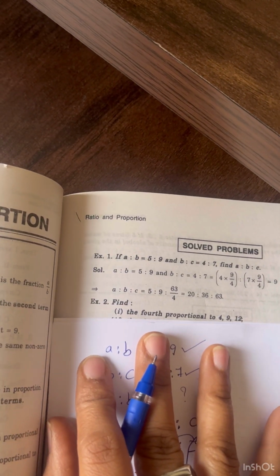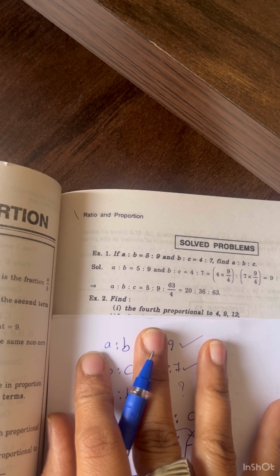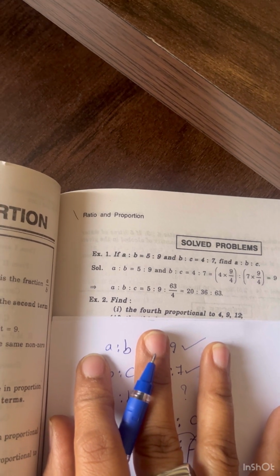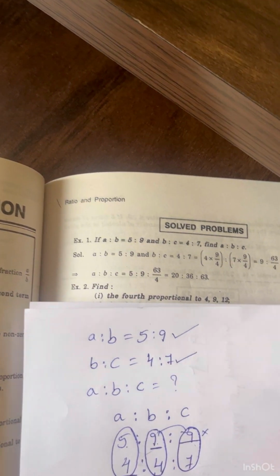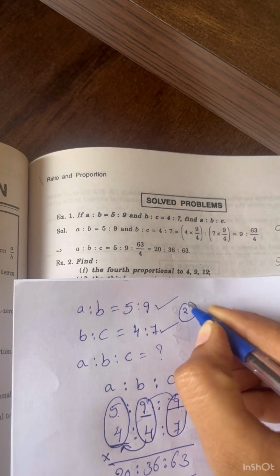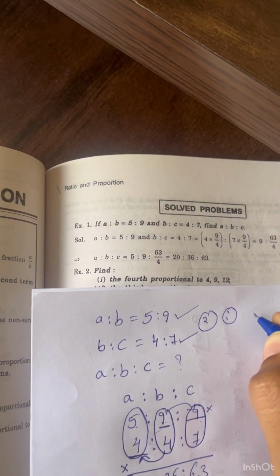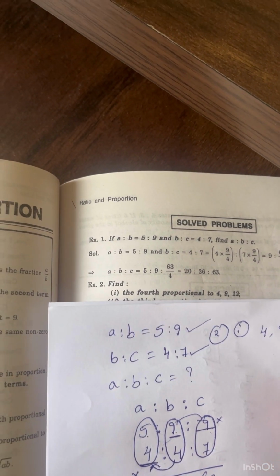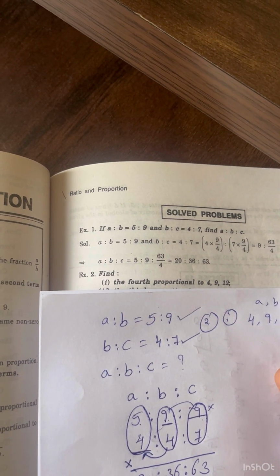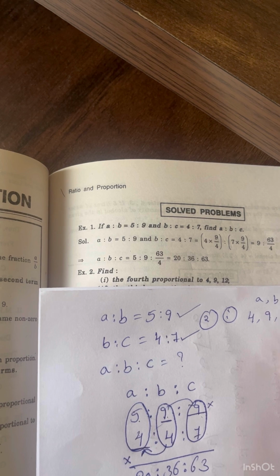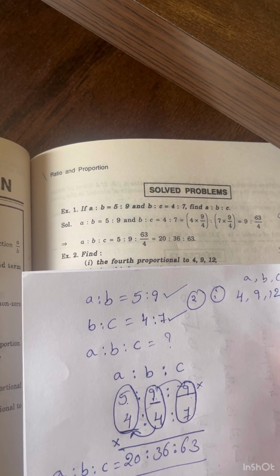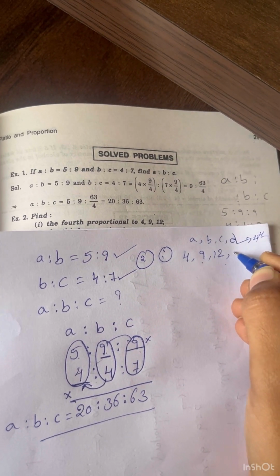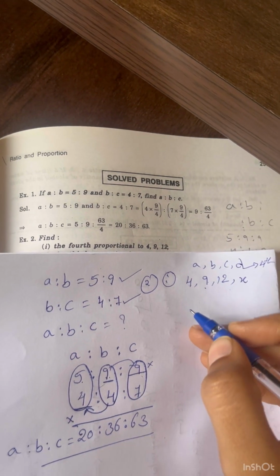Here the question is given under second main, first one: find the fourth proportional to 4, 9, 12. So here three numbers are given. We don't know what the fourth one is. So in place of the fourth one, let us assume some x. So the given values are a, b, c, d, but d is not given. So let us assume in place of d some x. Our target is to find out the fourth proportional.